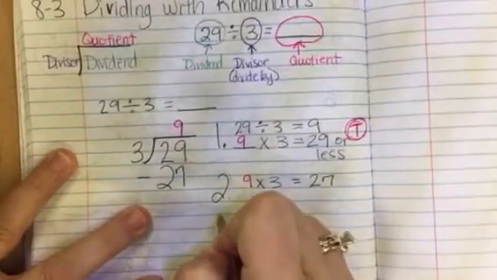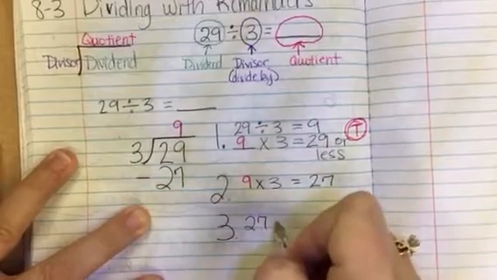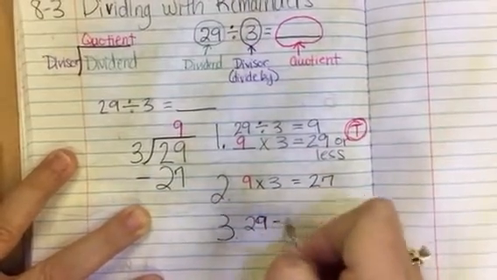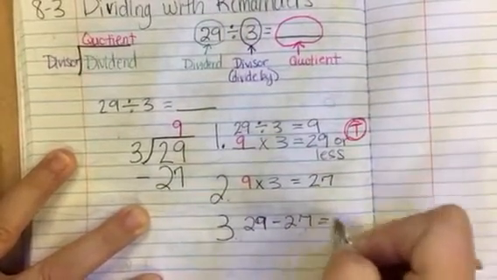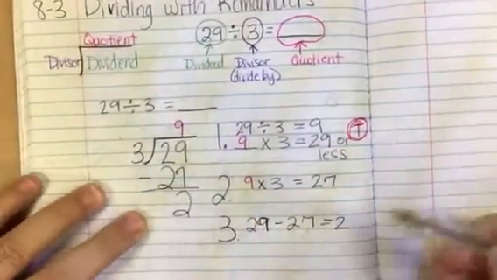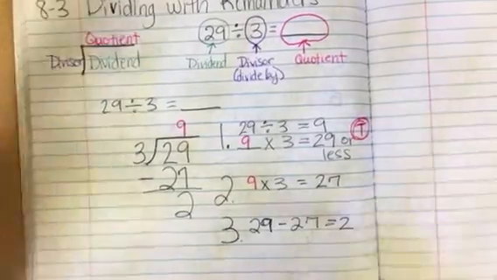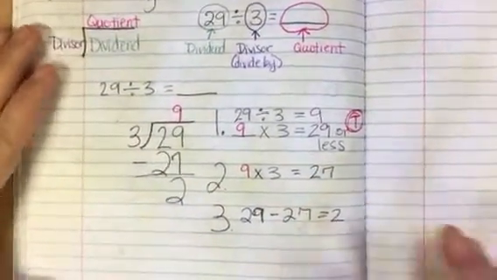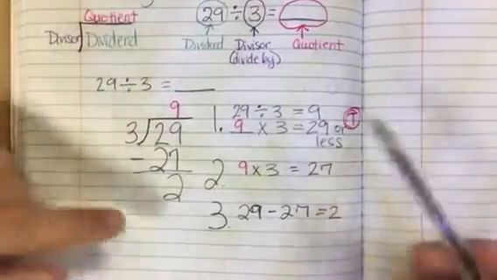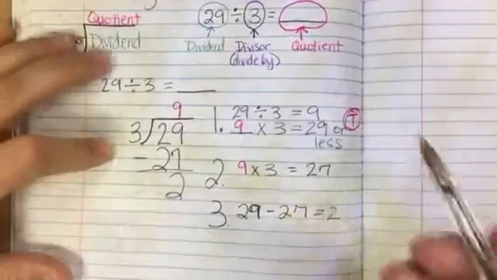So I'm going to take 29 minus 27, and that's going to give me 2 left over. I know that I'm just right, like it said in the video. I'm not too big or too small because my 2 is smaller than my 3, so I can't divide again.